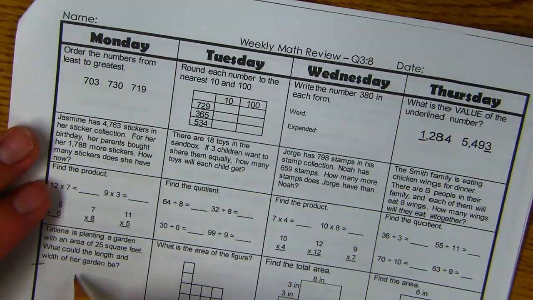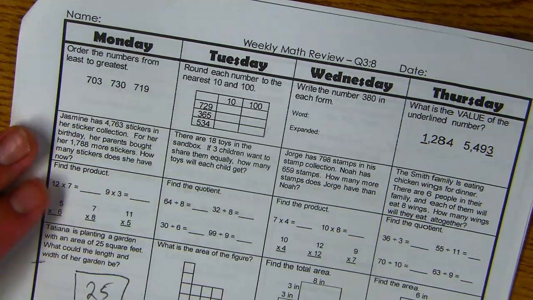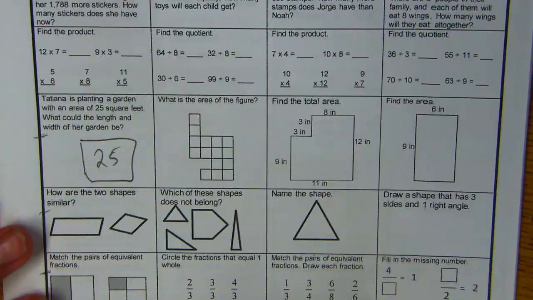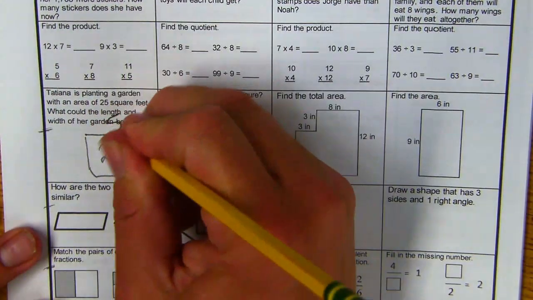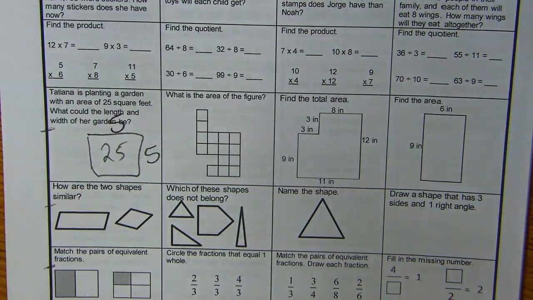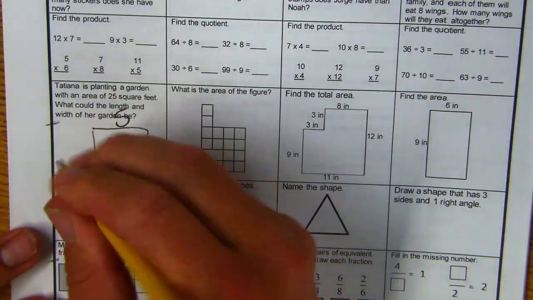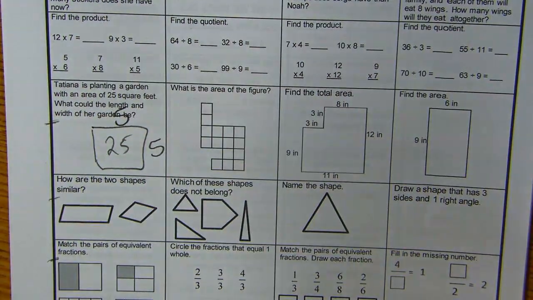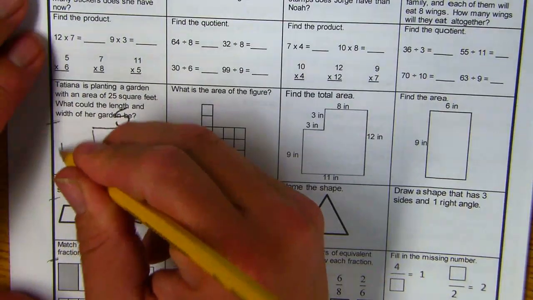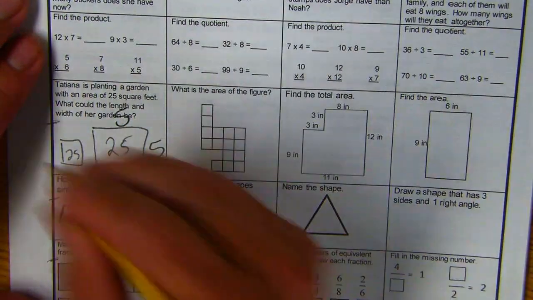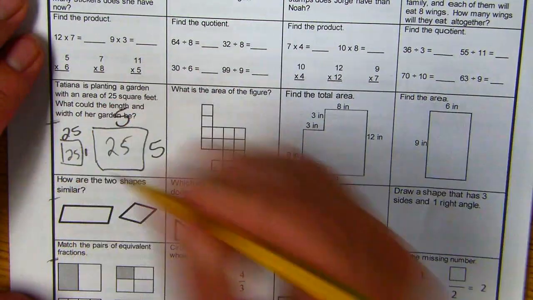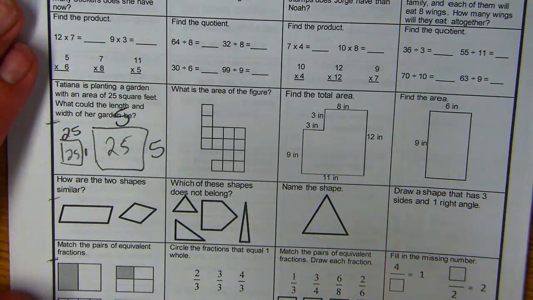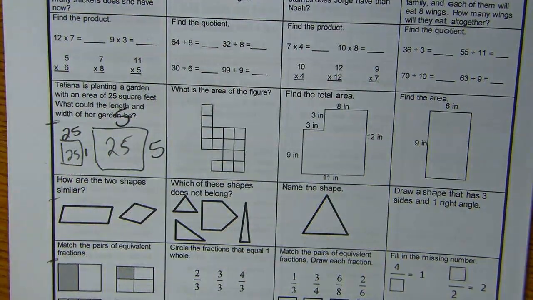We have an area of 25. What are the lengths and the widths? You could have a 5 by 5, so that's one answer. Here's another answer though. If the area is 25, you could have a 25 by 1. I don't know who would have a garden that's a 25. Well, yeah, it would just be a long strip. So you have two answers there. You have a 5 by 5 or a 25 by 1.